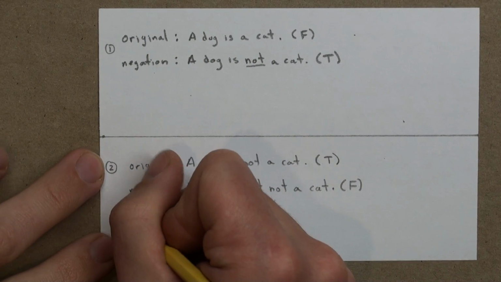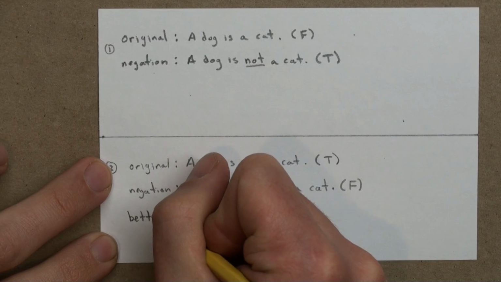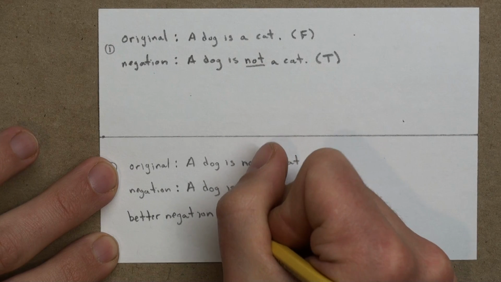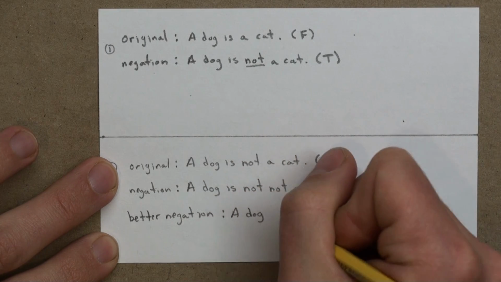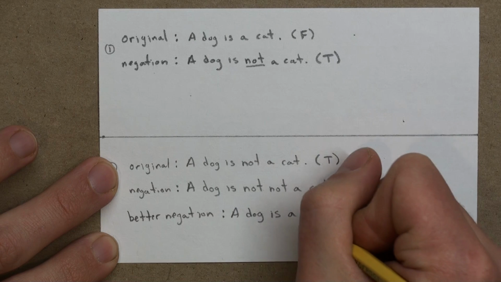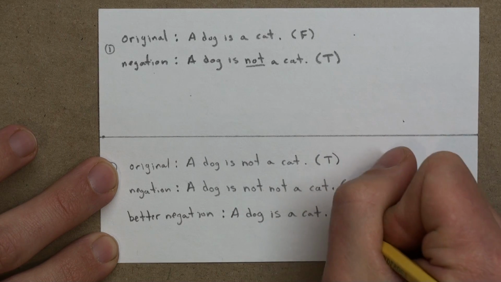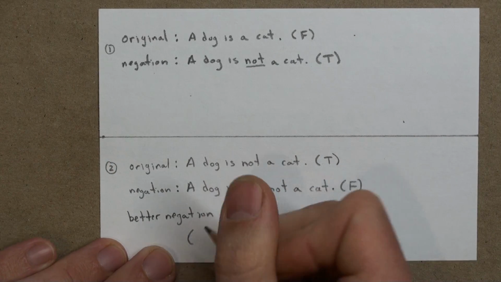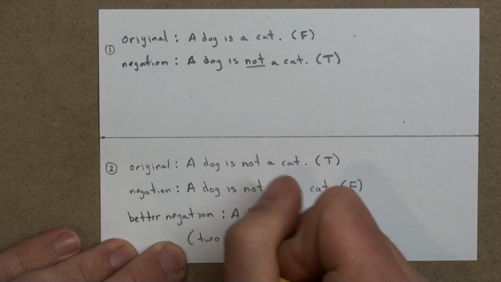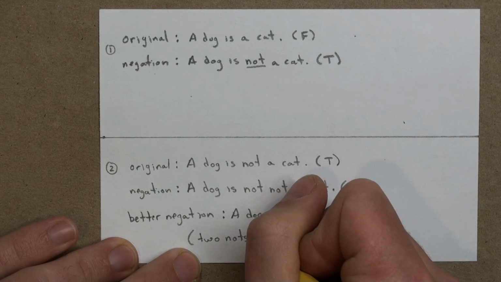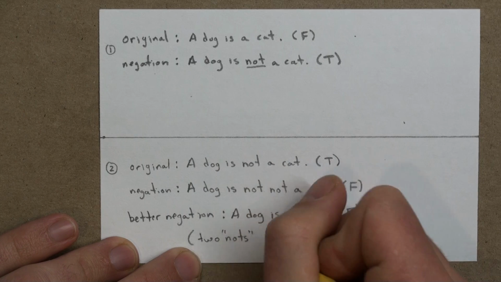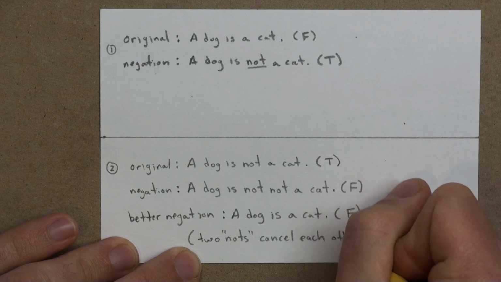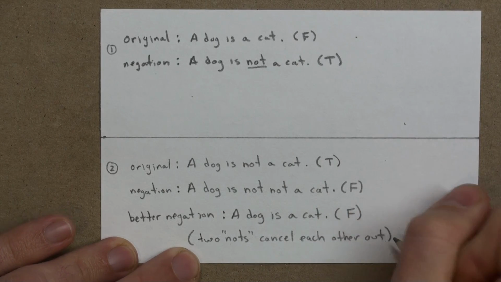All right, so a better negation would be to just put a dog is a cat, which is still false. And what happens here is that two nots cancel each other out.